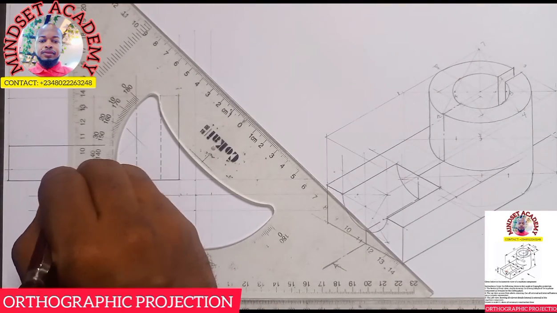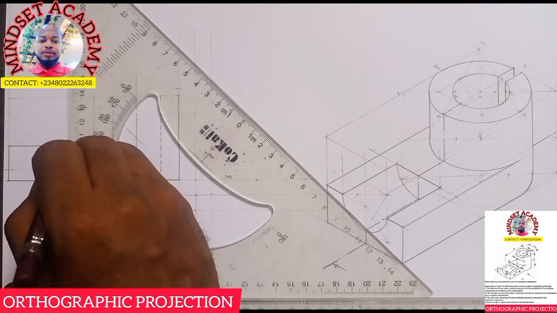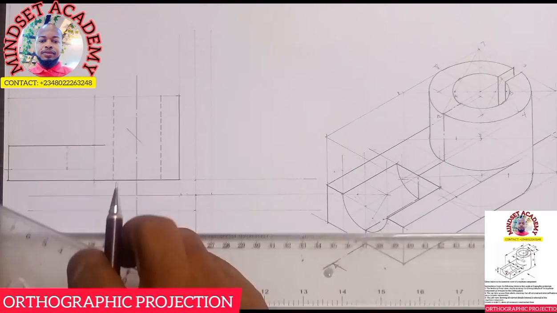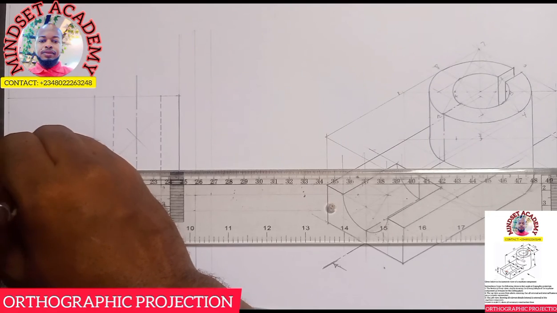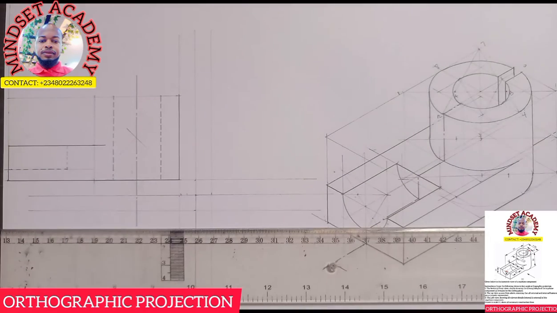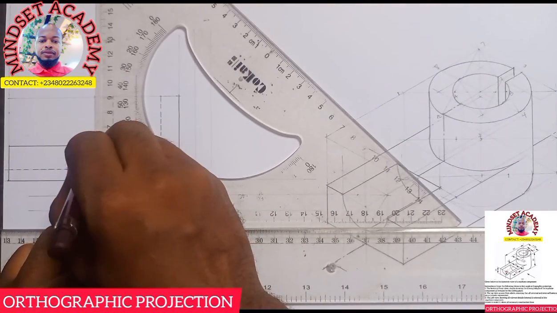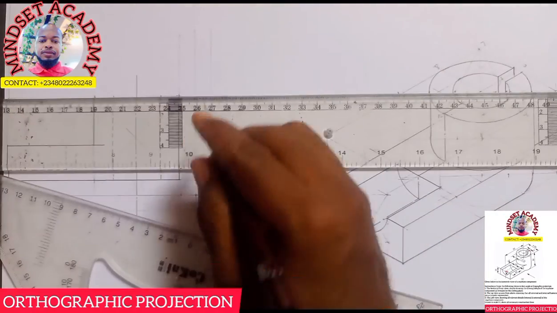So you are going to use hidden line to represent it. So I'll use my hidden line here. I'll draw this just short dashes to show that it is the hidden line that we have. Short dashes. Can you see that? Then here I'll draw my thick line here, and here I'll close here up.